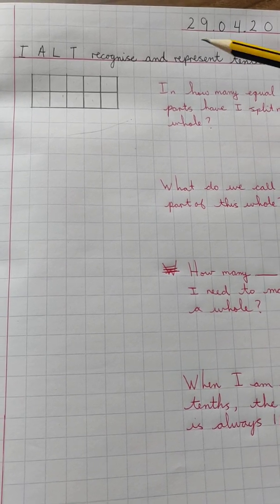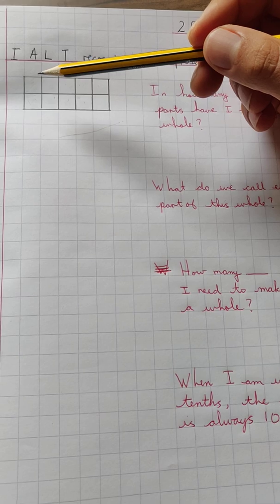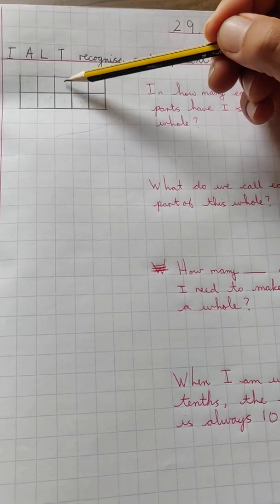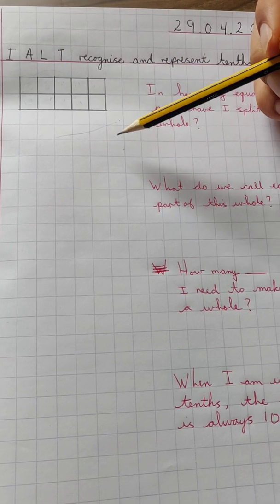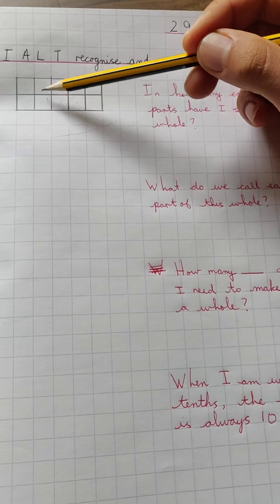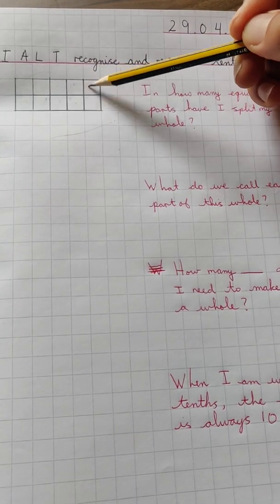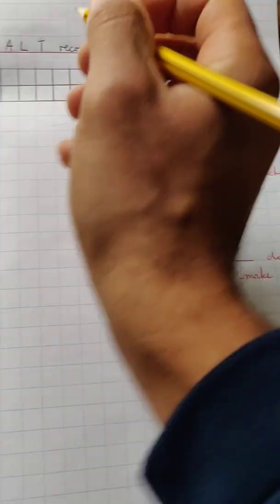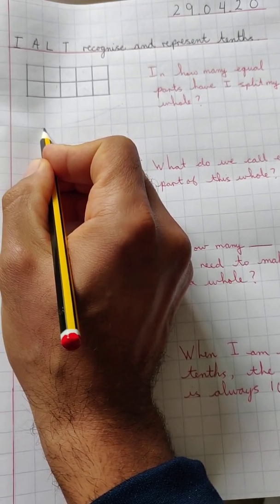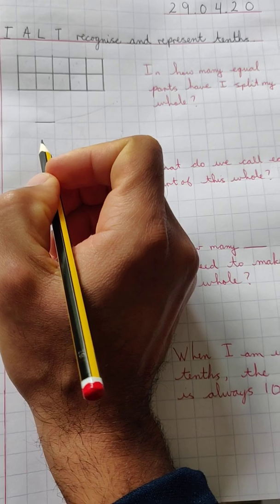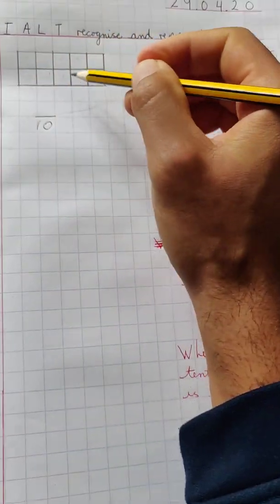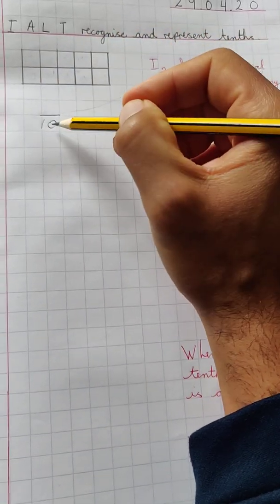Brilliant. So you have probably got this question correct if you just counted the amount of equal parts in this whole. Now I'm just going to count it together. 1, 2, 3, 4, 5, 6, 7, 8, 9, and 10. So this is going to be my denominator, and my denominator is going to be 10 because I've split my whole into 10 equal pieces.